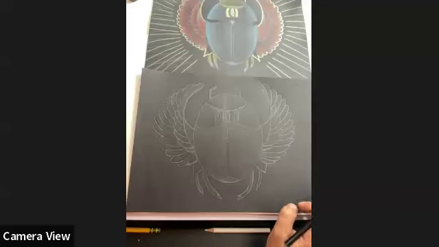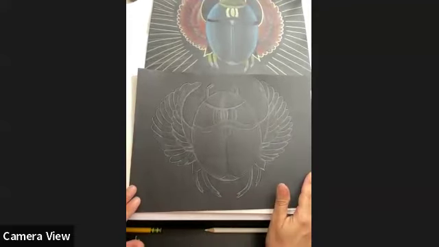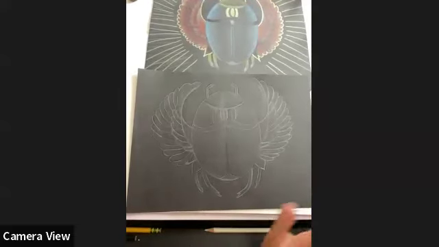You know what I was thinking with this one too? I don't have these, but metallic colored pencils would look really cool. Neon colored pencils would look really cool. Even probably the paint markers, like the metallic ones. Anyway, when you are ready, you can put down your black and we're going to start with our layering of the colors.